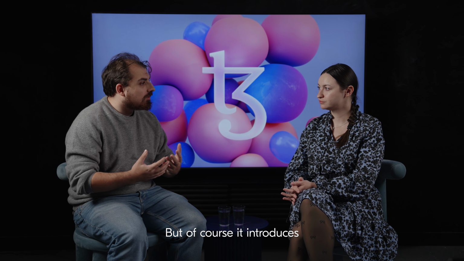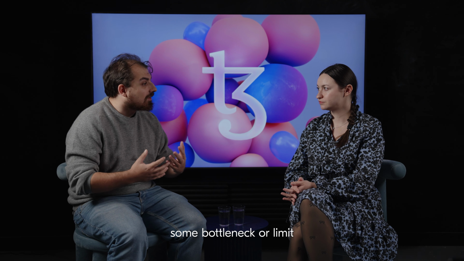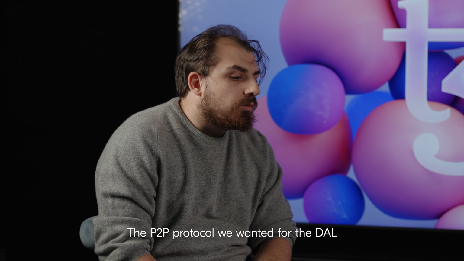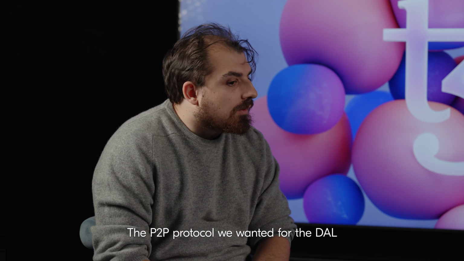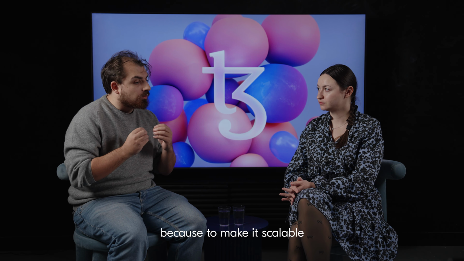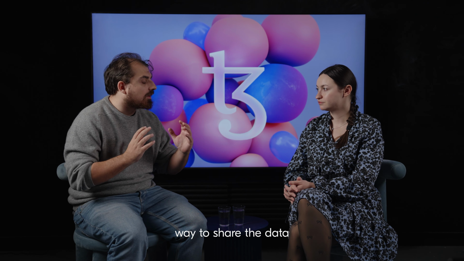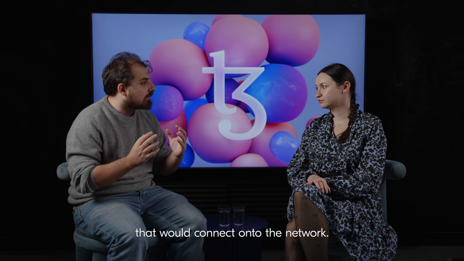But of course, it introduces some bottleneck or limit because everyone needs to see the same thing. The P2P protocol we wanted for the DAL was different because to make it scalable, we wanted to have an efficient way to share the data among the different peers that would connect onto the network.